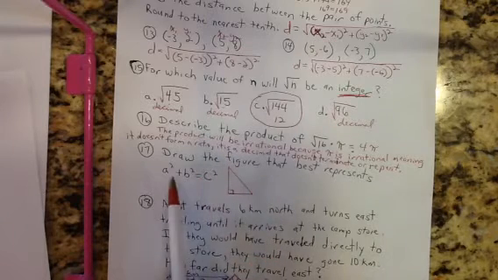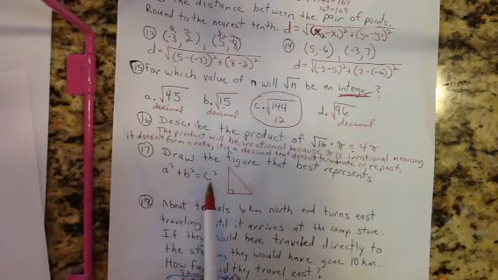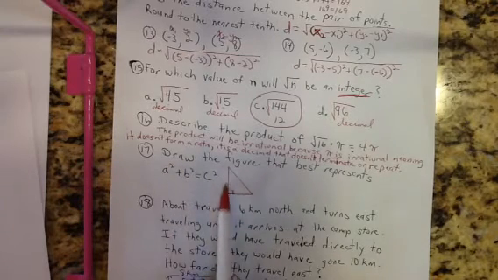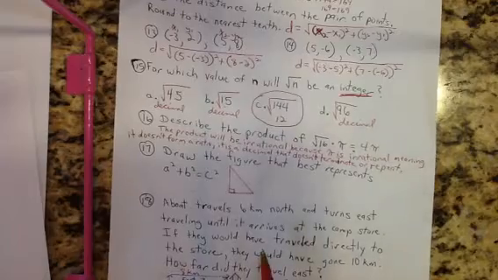Draw the figure that best represents a squared plus b squared equals c squared. Well, remember, this formula, this theorem, Pythagorean theorem, only applies to a right triangle. So I drew a right triangle.